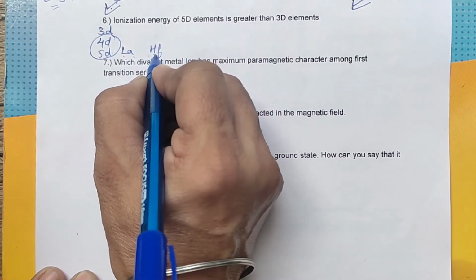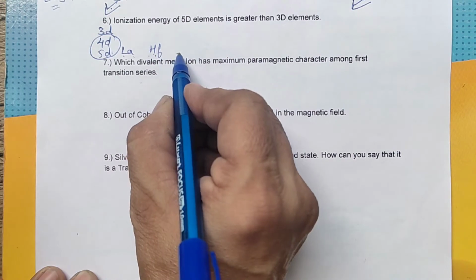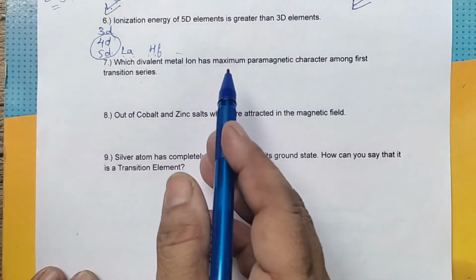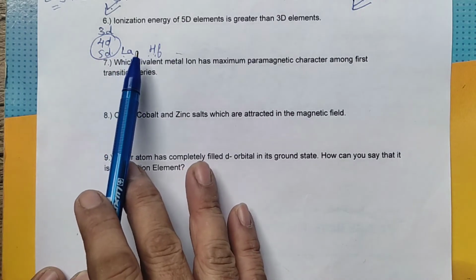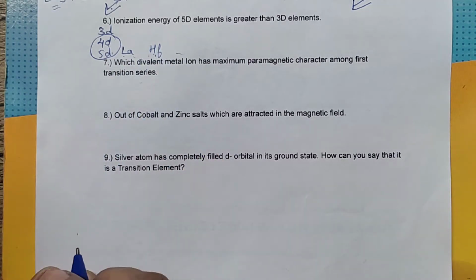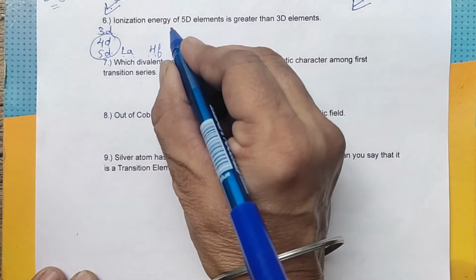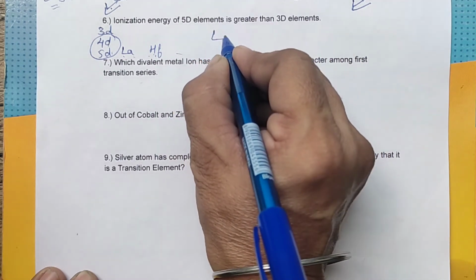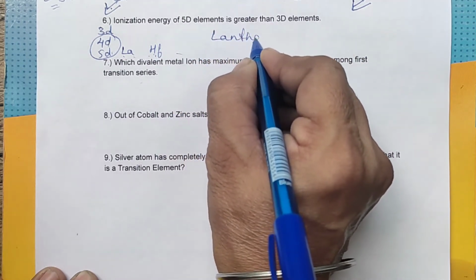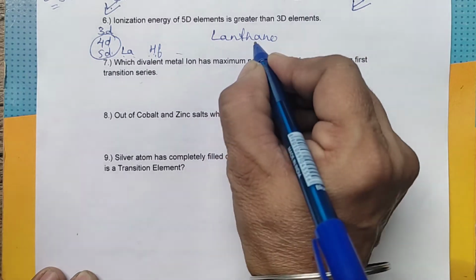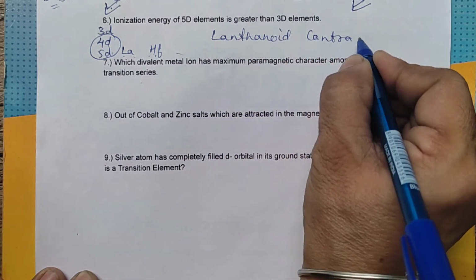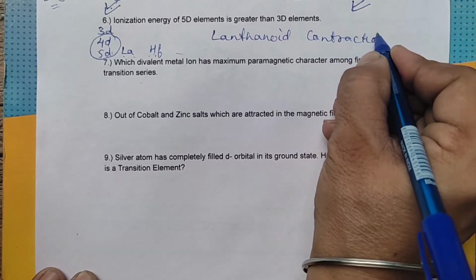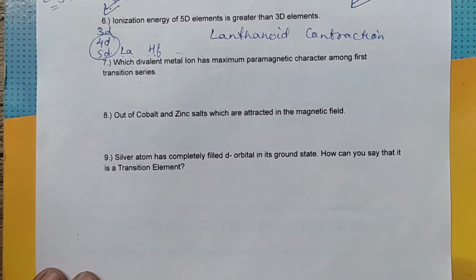So due to lanthanide contraction, it is found that the 5d series elements have comparatively smaller size. So they have smaller size, meaning their ionization energy will be more. So what reason will you write down? Why do they have greater ionization energy? The answer is lanthanoid contraction. This is one of the consequences of the lanthanide contraction, we can say.